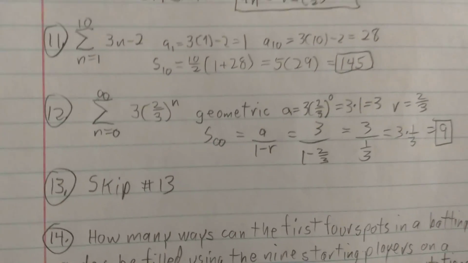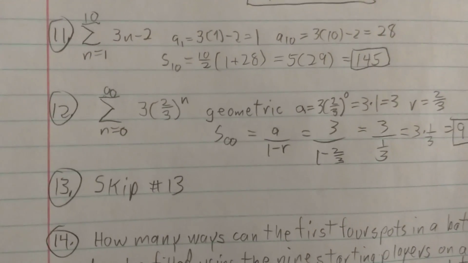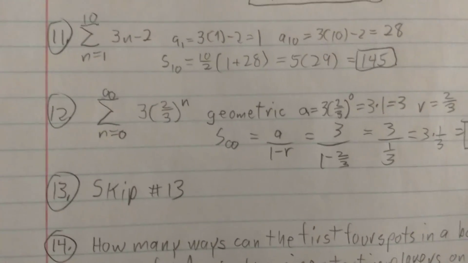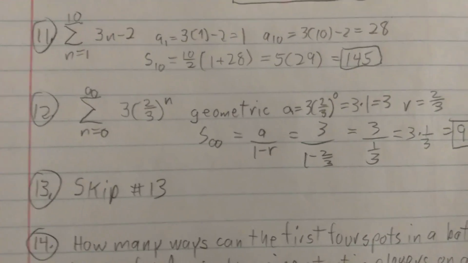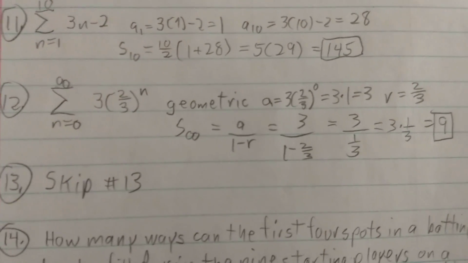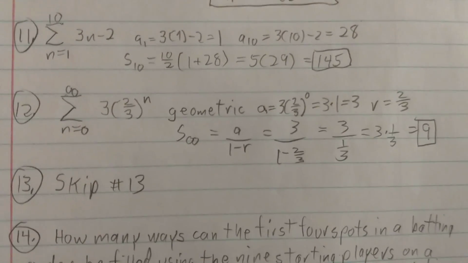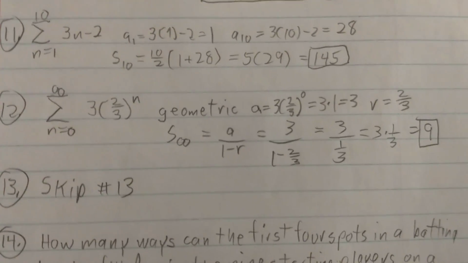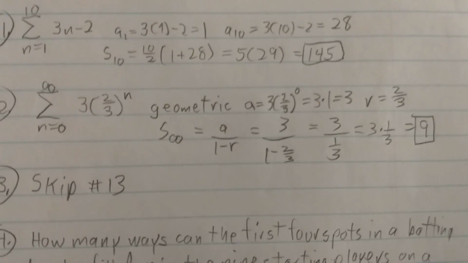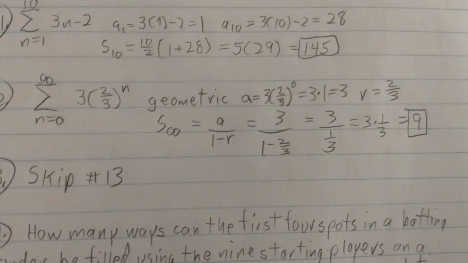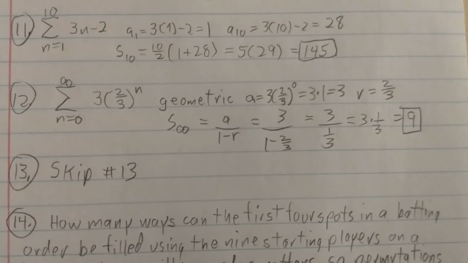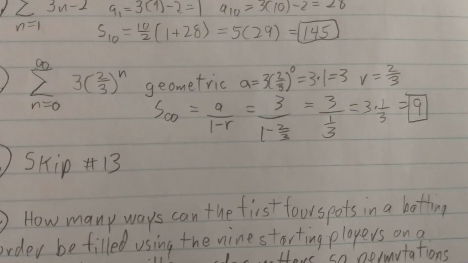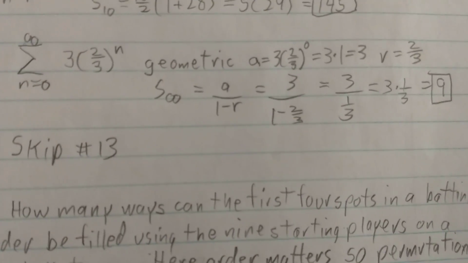Now, the infinite sum from n equals 0 to infinity of 3 times 2/3 to the n, well, we need our a_1 and we need our r. So r is clearly 2/3, but we want to make sure we get a right, the first term. So that's 3 times 2/3 to the 0, because n starts at 0. Well, 2/3 to the 0 is 1, so a is 3.